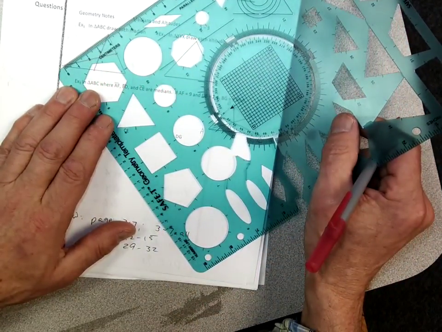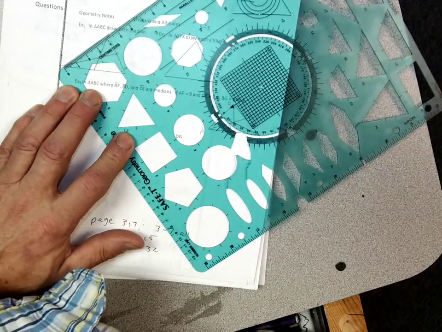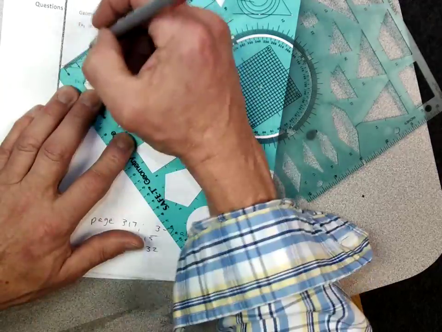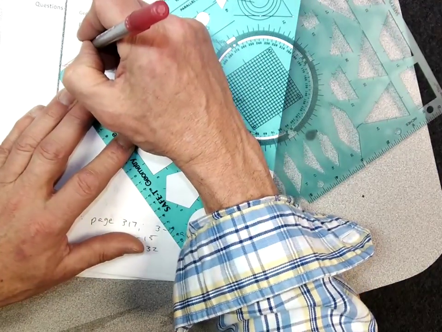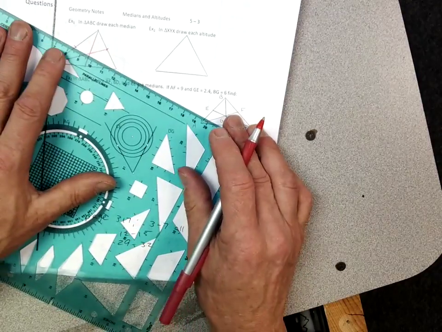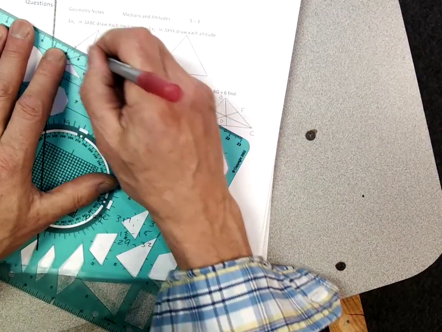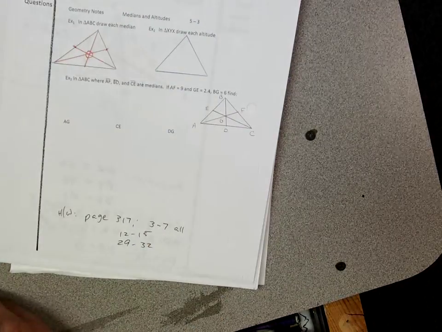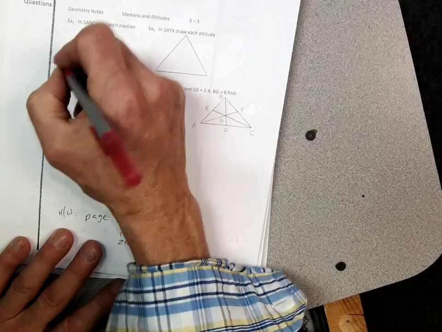That's maybe about 4.2, divided by 2. So 2.1. I know that. I didn't need a calculator for that, did I? I'm embarrassed I used a calculator, Katie. Draw that, okay? So there's my centroid, okay? That's my centroid.